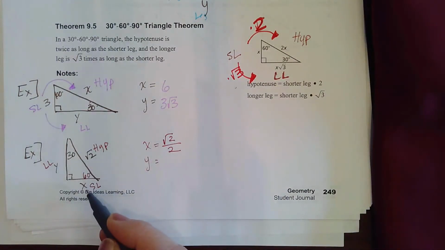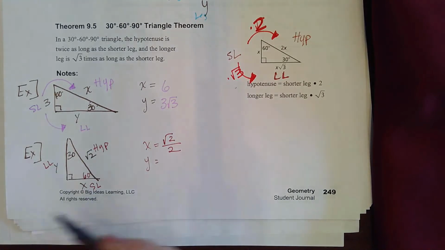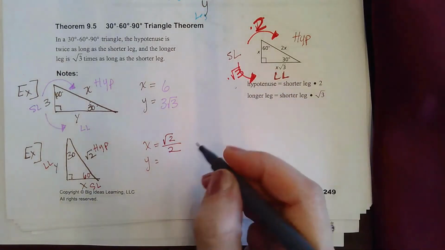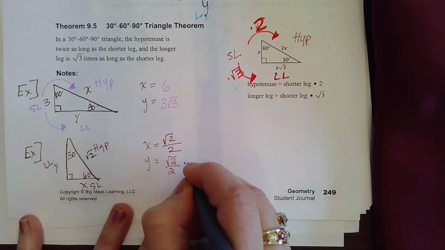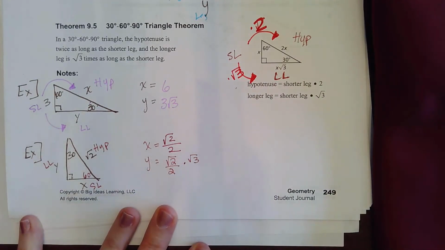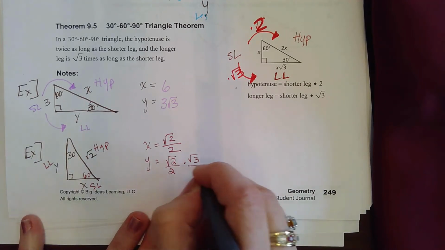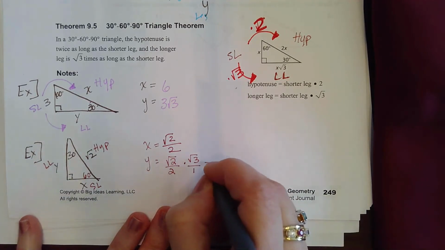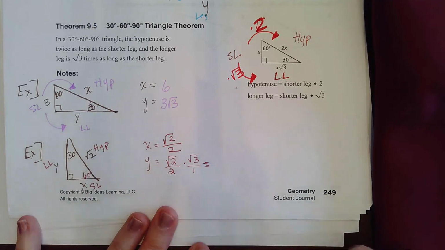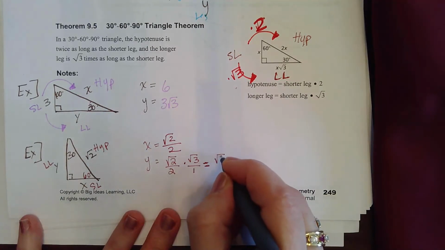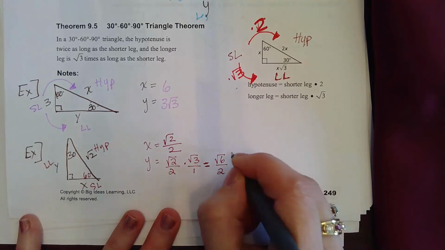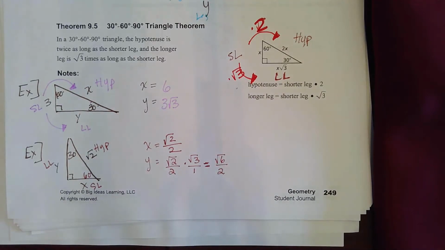Now that I know the short leg, I can figure out the long leg. From the short leg to the long leg, I multiply by root 3. So I'm going to take root 2 over 2, and multiply by root 3. You're going to have to do a little math here, right? So let's make this into a fraction. When you multiply fractions, you don't need common denominators or anything fancy, but you do need to multiply across the top and multiply across the bottom. So I get root 6 over 2.